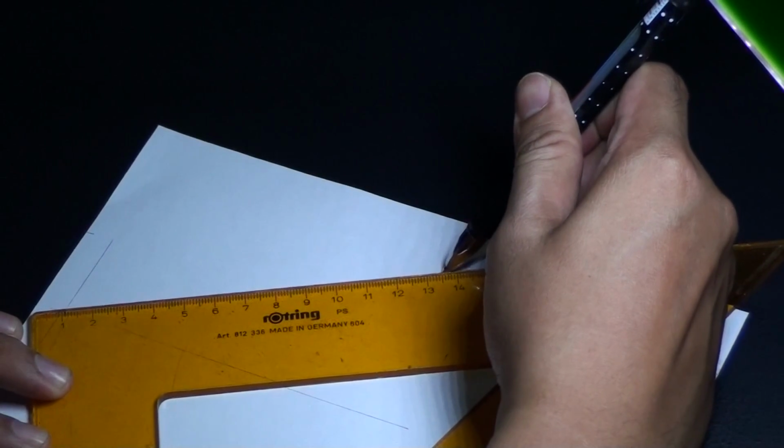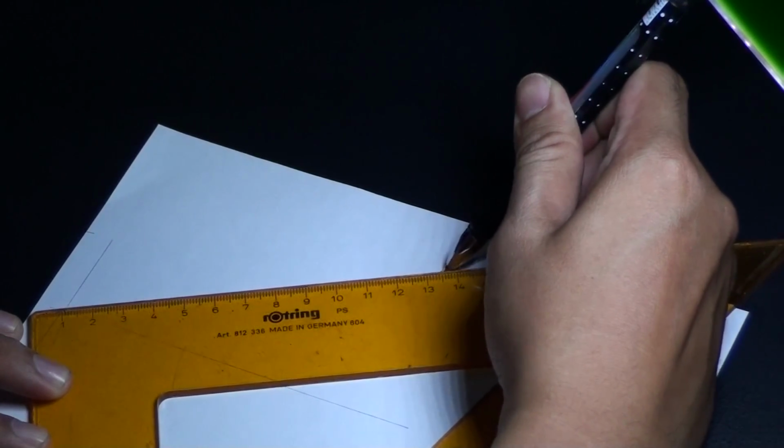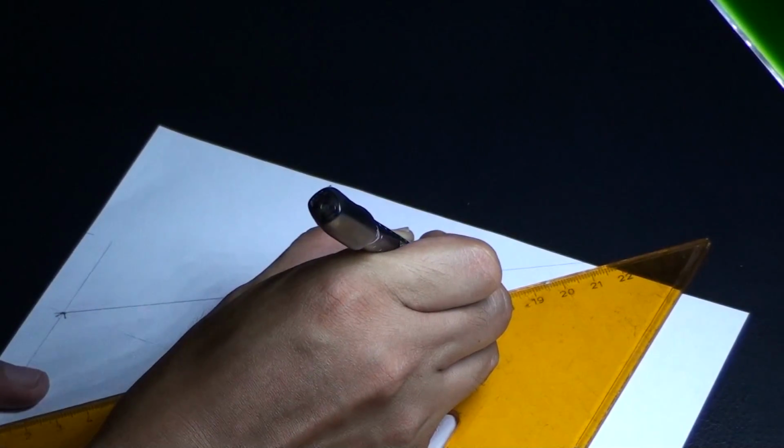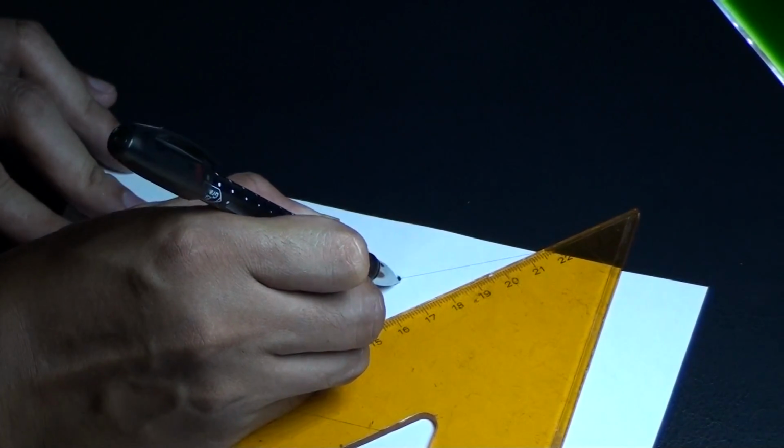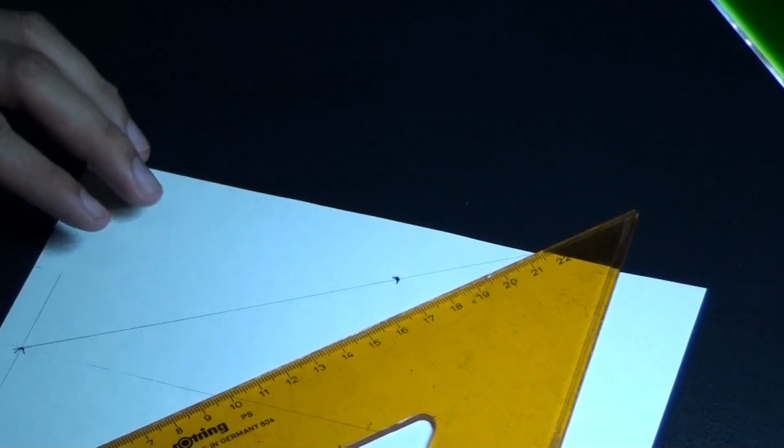Okay, so here we go, you will have this as your head of the next vector. Okay, so you can darken the line. Establish now the sides of the polygon.